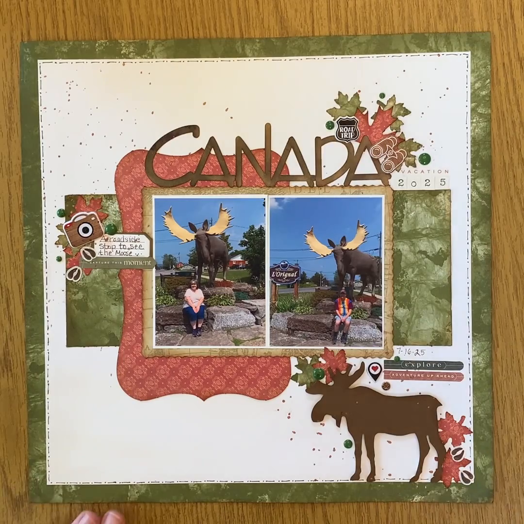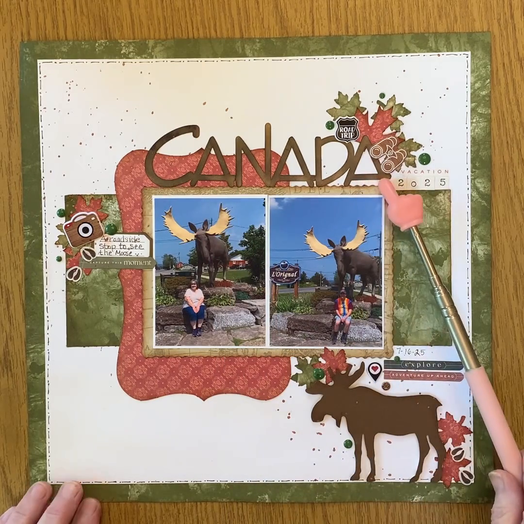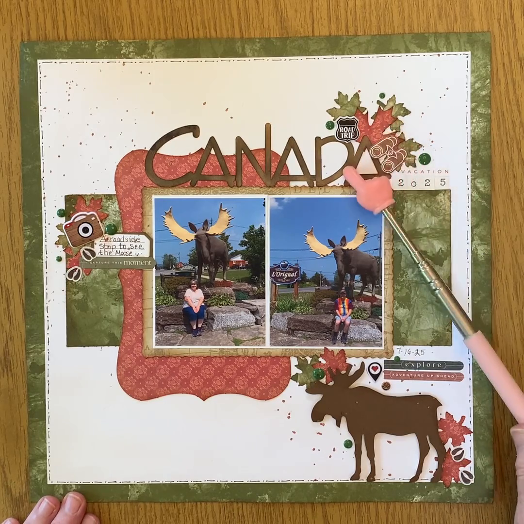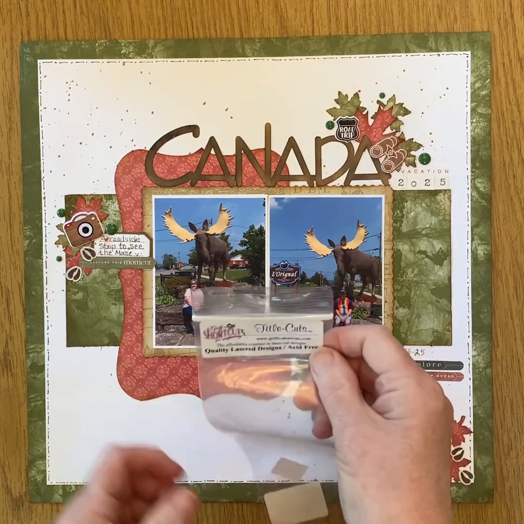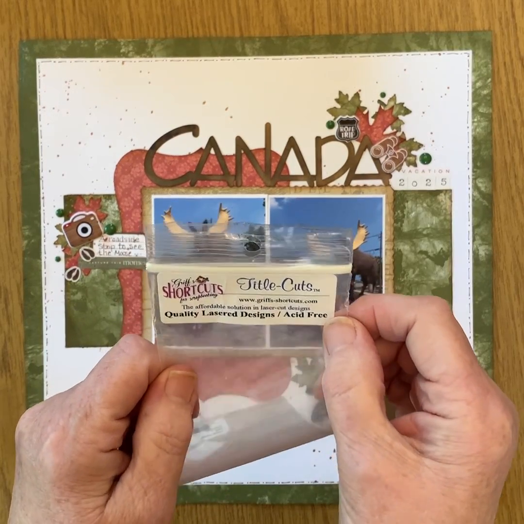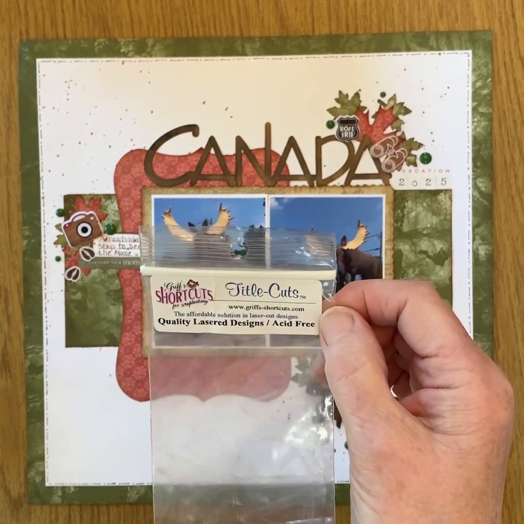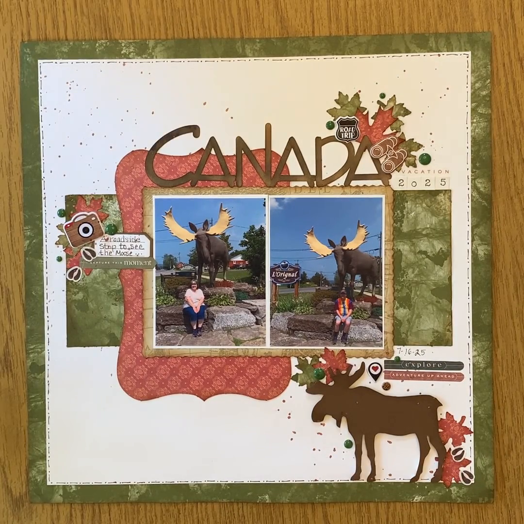And once again, there is my layout, and I want to give a shout out. This title here, Canada, with a leaf, and I colored the leaf in the title. It was white originally. It was given to me by my good friend Amy Taylor, and so a shout out to her. It came from Griff's Shortcuts. She had it in her stash a long time, and she wasn't going to use it, so she gave it to me a few years ago. I was able to use it.